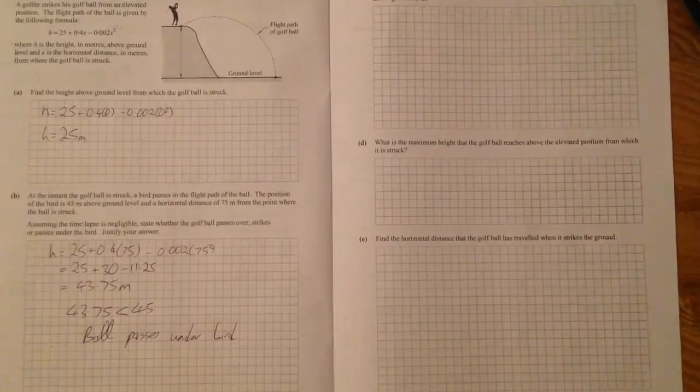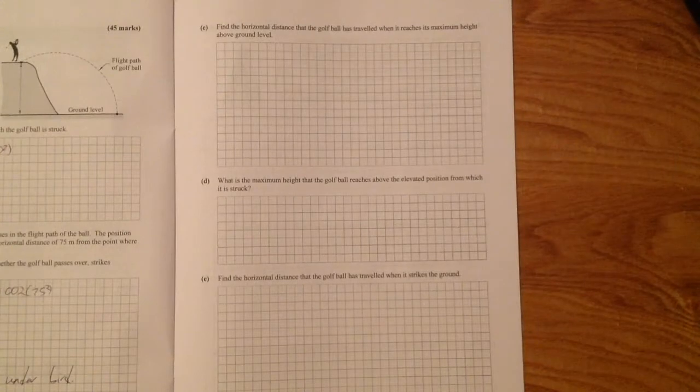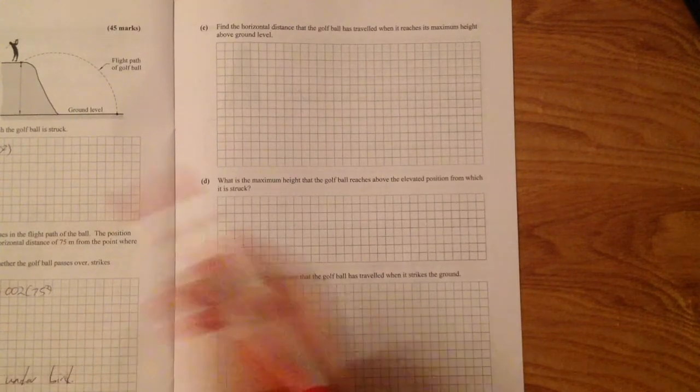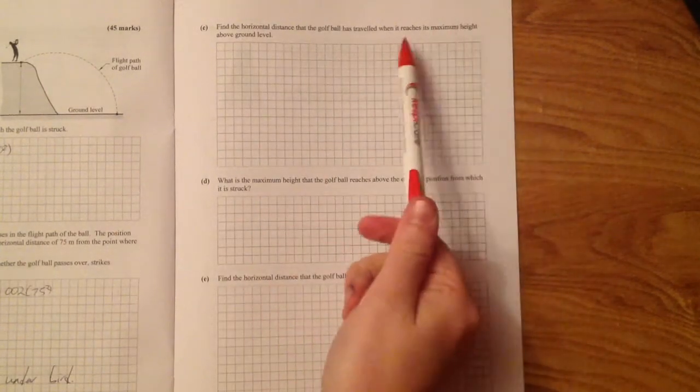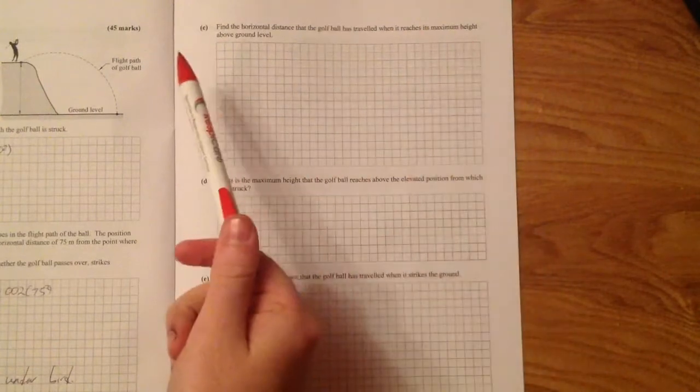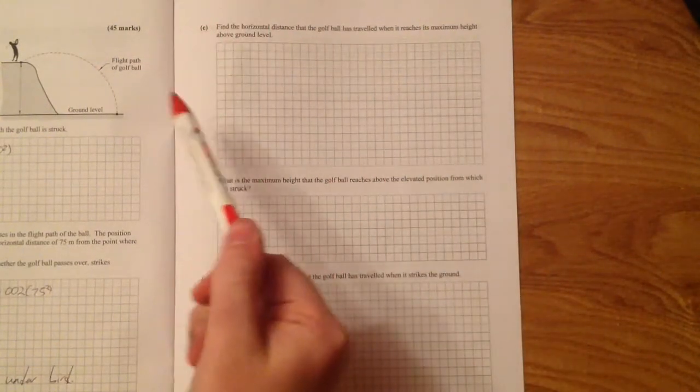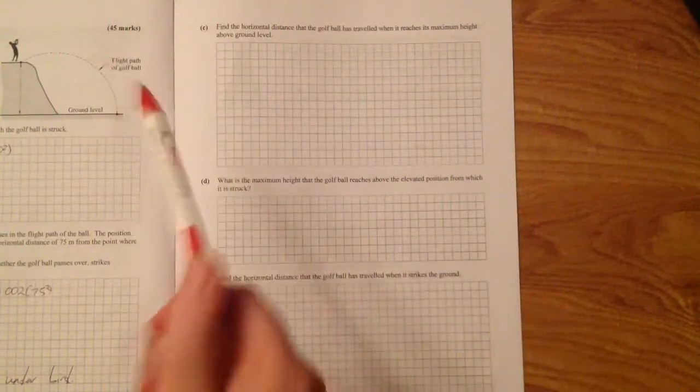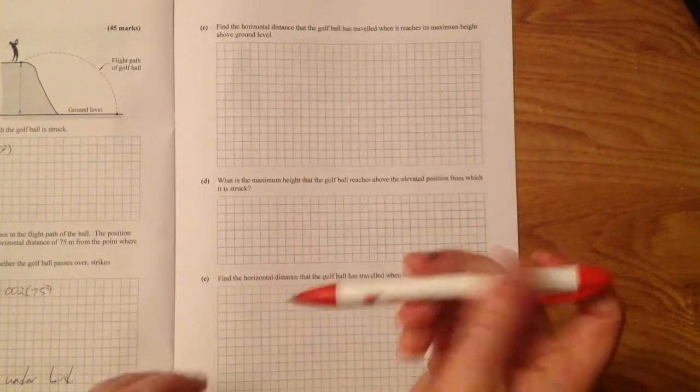Okay. So part C says find the horizontal distance that the golf ball has travelled when it reaches its maximum height above ground level. Now there's a bit of a clue kind of thrown in here, guys. If you see them put in the word maximum or minimum, more often than not what they want you to do is differentiate first and let it equal 0. Okay, so that's what I'm going to do.